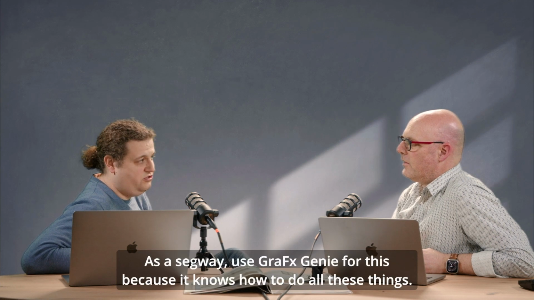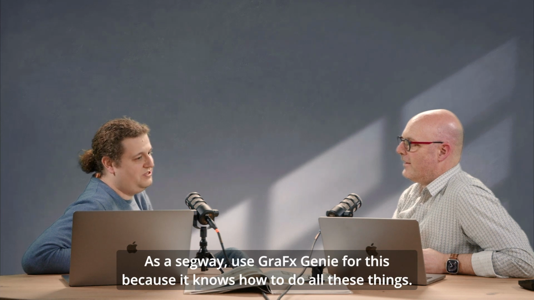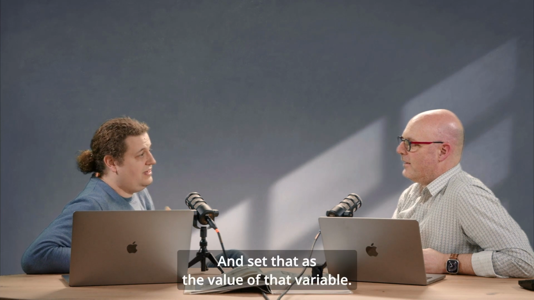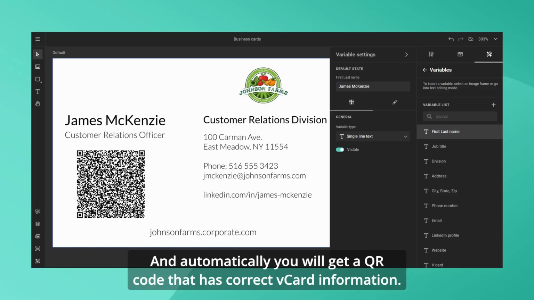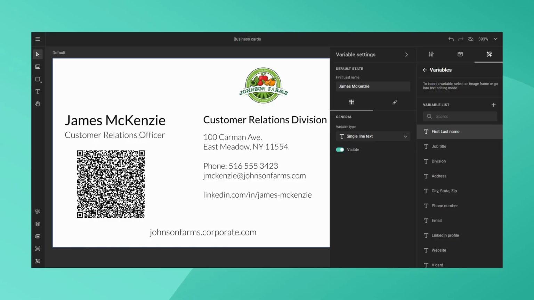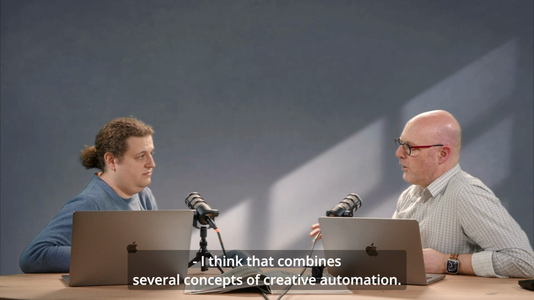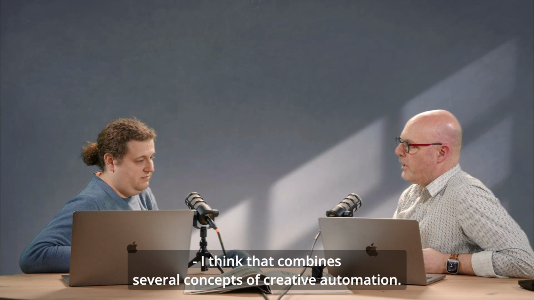As a segue, use Genie for this because it knows how to do all these things. And set that as the value of that variable, and automatically you will get a QR code that has correct vCard information.